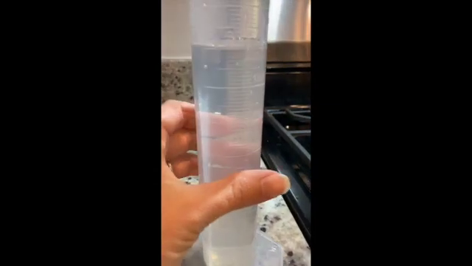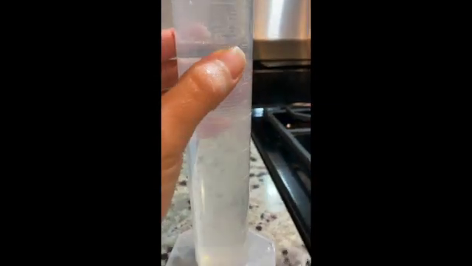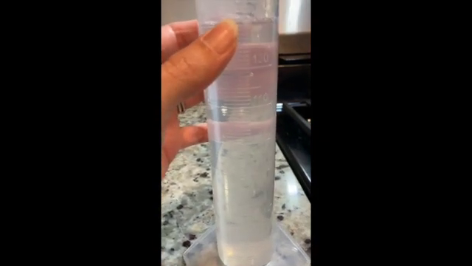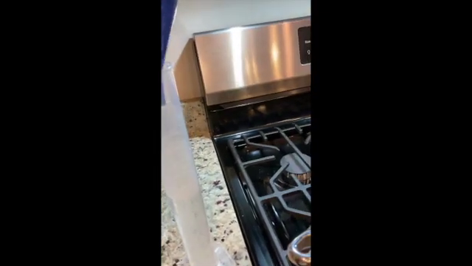All right, so we have about 152 milliliters of water. So where did all that water go?